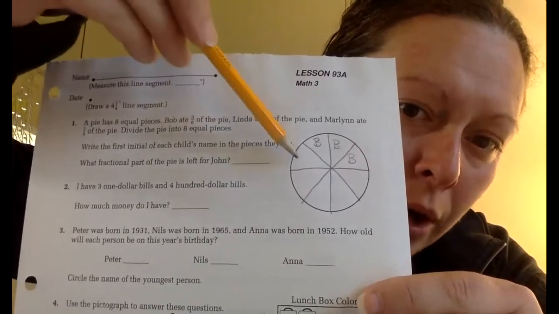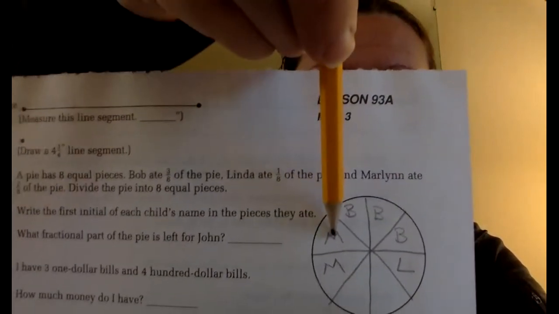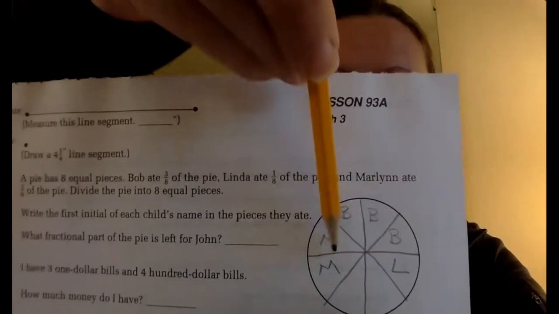Linda ate 1, so let's put L in one of those. I'm gonna put it below Bob. And then Marilyn ate 2/8 of the pie. So we're gonna put an M and an M. So we should have BBB, 2 M's and 1 L.